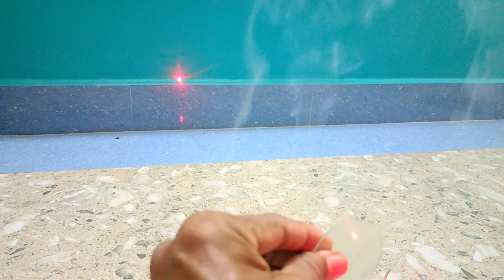Therefore, this concave lens acts as a diverging lens, and this convex lens acts as a converging lens. You see, it goes downward, right? This is our position. If we put this one, you see it comes down, that it is converging the rays of light. Yes, see here, it is converging the point, right?